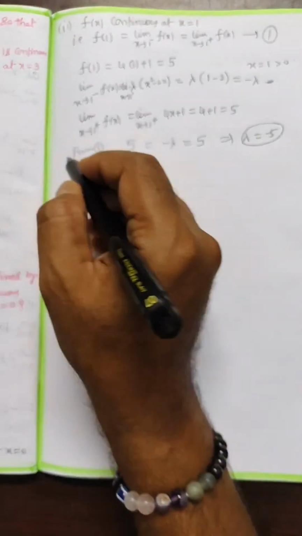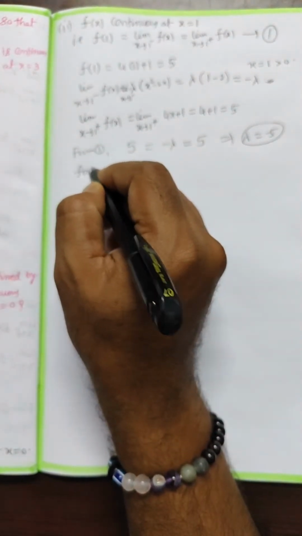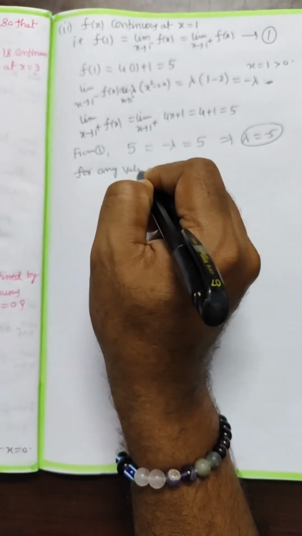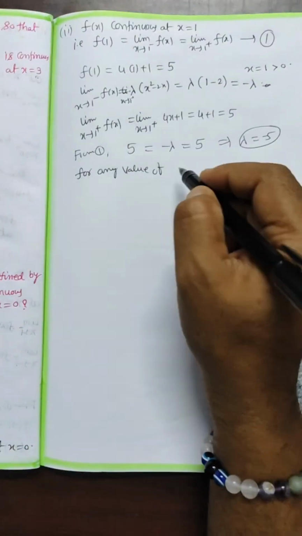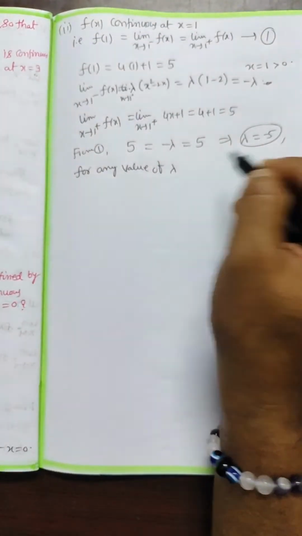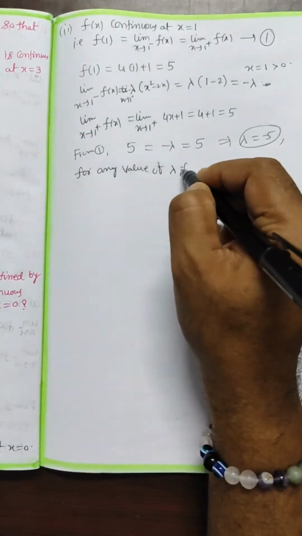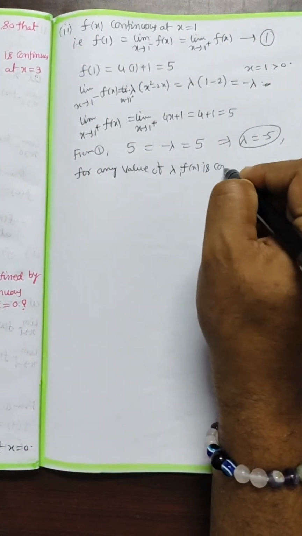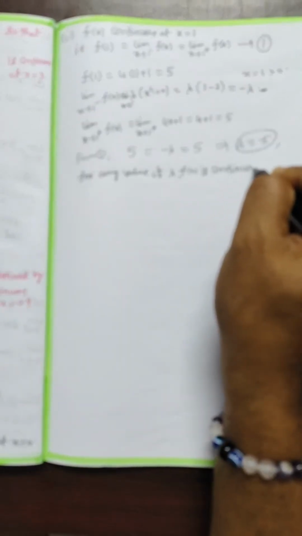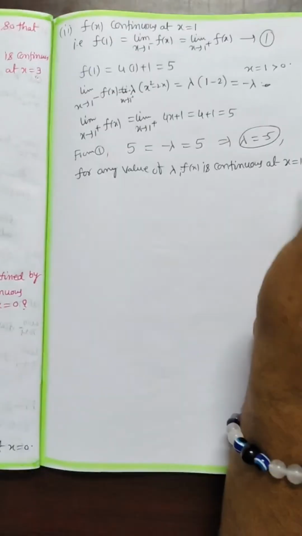For any value of lambda, it is not only minus 5. For this particular case lambda is equal to minus 5, but for any value of lambda, f of x is continuous at x is equal to 1.